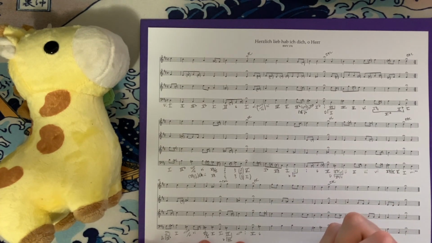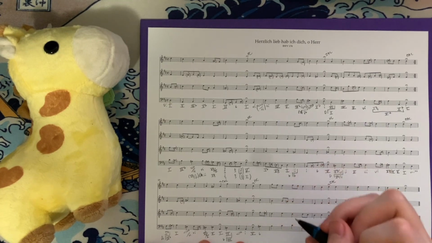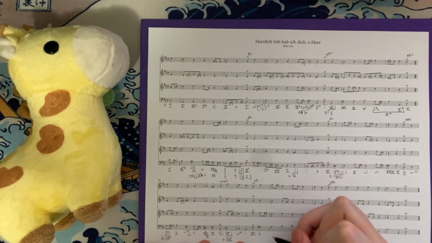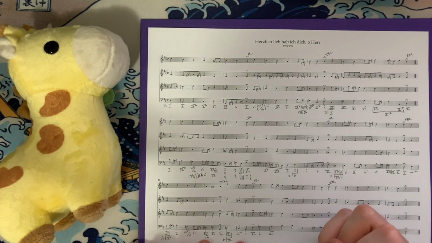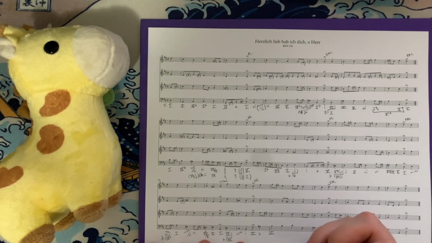Actually, is it? B, D, B, and G. We'll just call that a passing tone, and we'll call this a G major triad over B, a deceptive progression, because we would expect 1 to happen afterwards, but we get the G in the upper voice, and that's what deceives us.